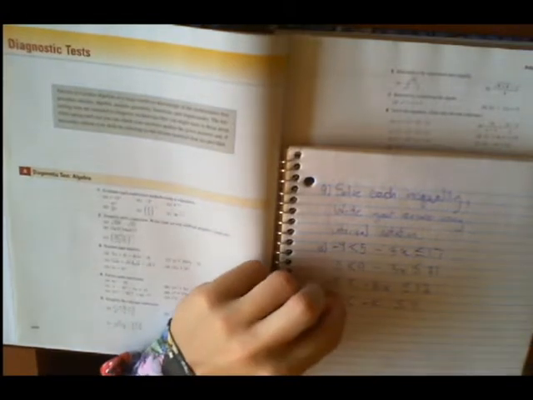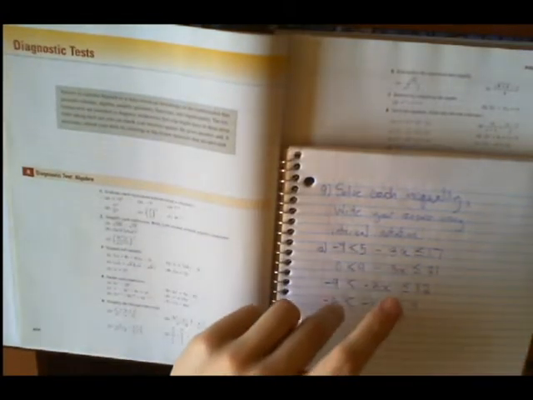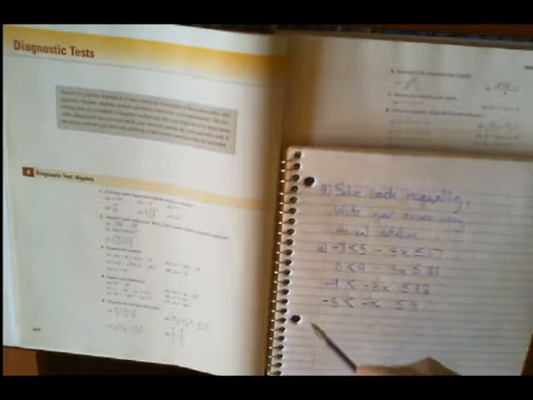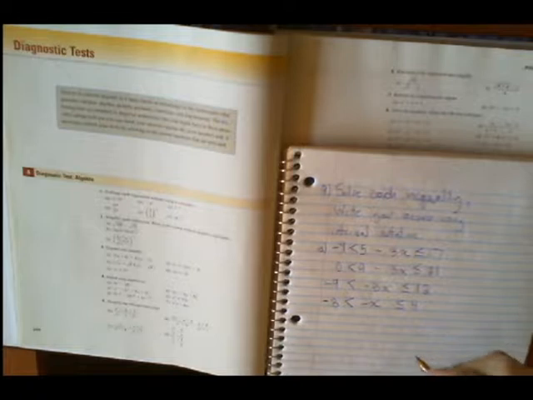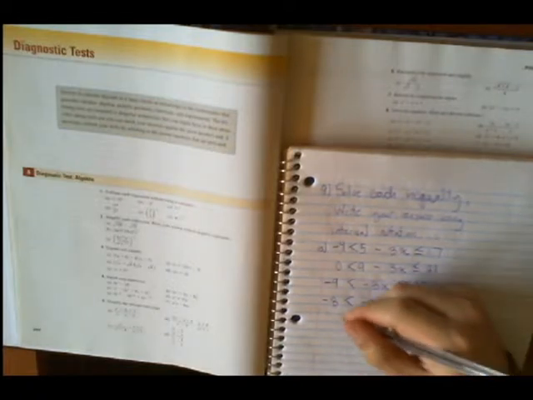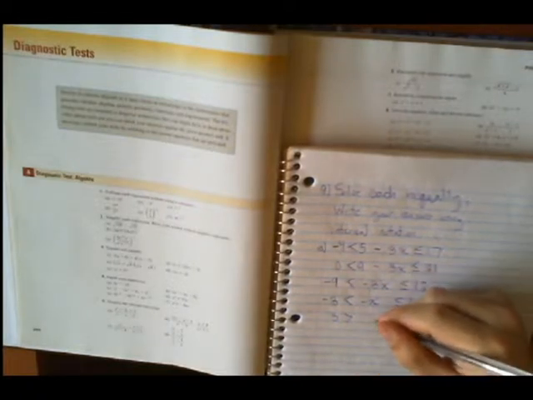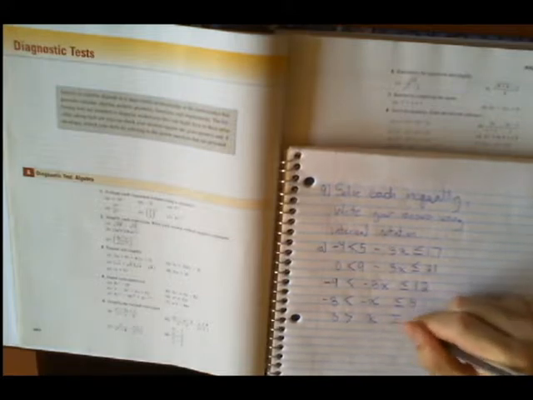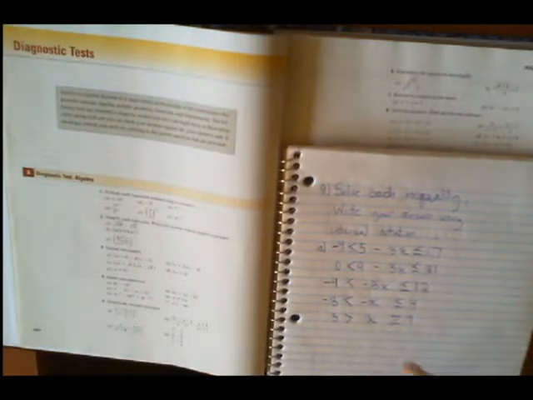But if it were 3, 1 is not greater than 3. So when you multiply by a negative, you have to flip all the signs around. So it would be 3 is greater than x, which is greater than or equal to 4. And that's the final answer right there. Hell yeah.